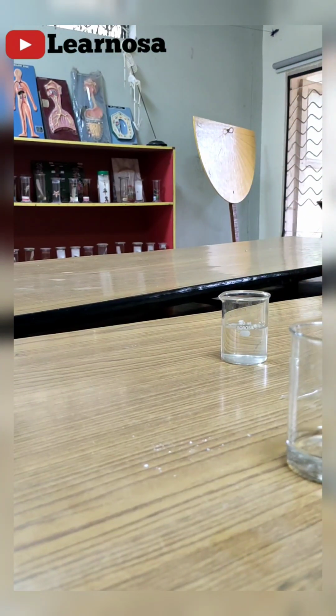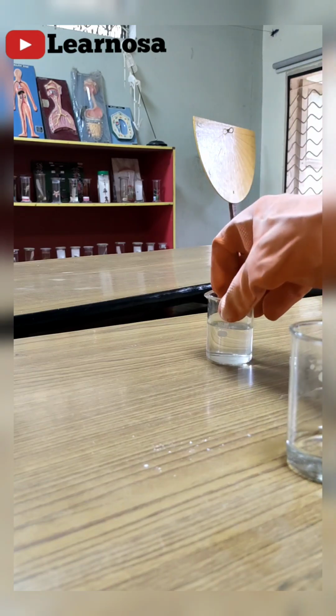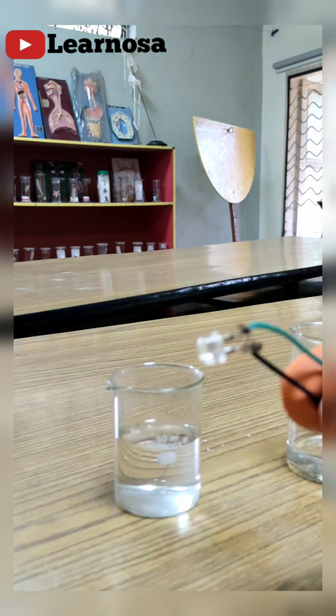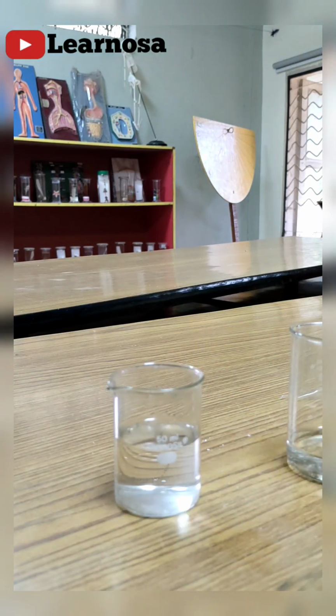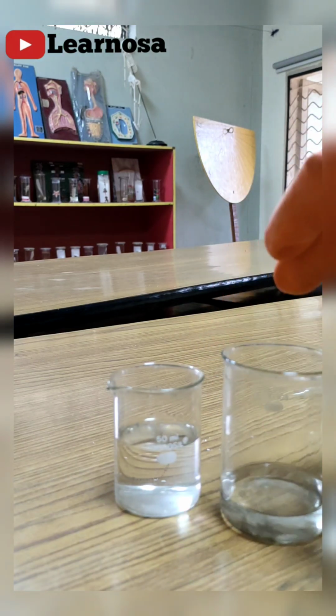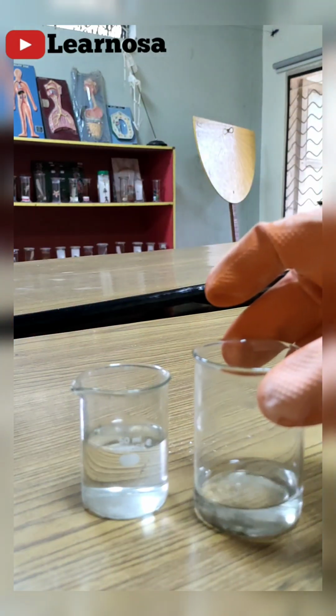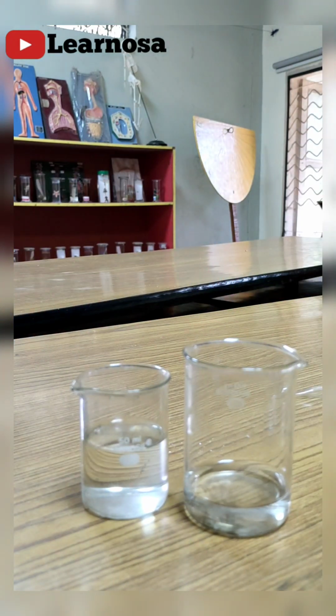No, right? When electricity was passing through the hydrochloric acid solution, the bulb was glowing bright, but when electricity is passing through the acetic acid solution, the bulb is glowing with less intensity.